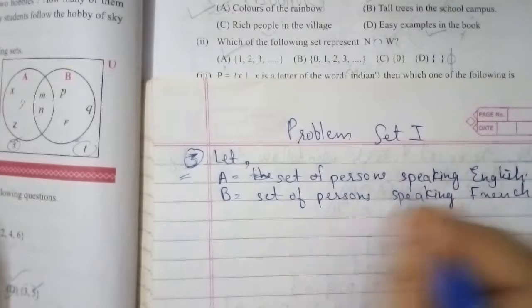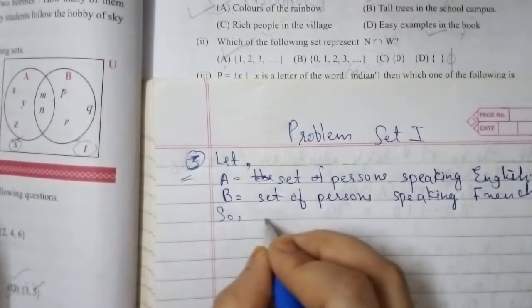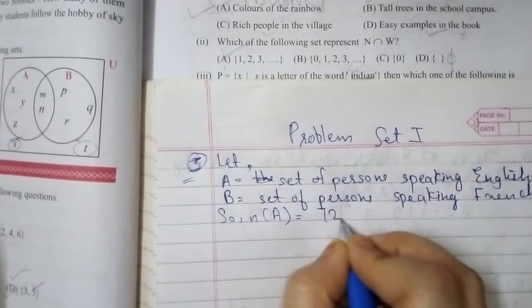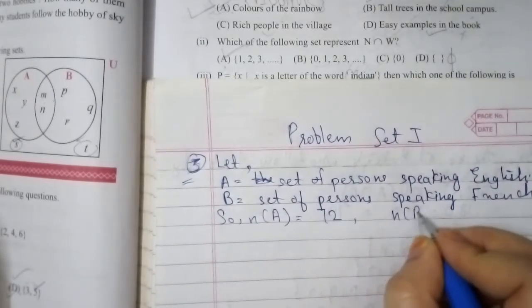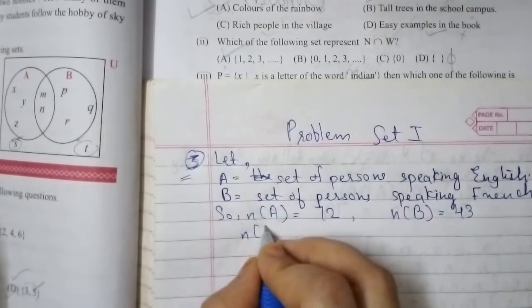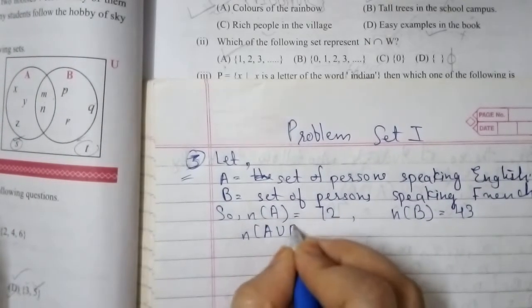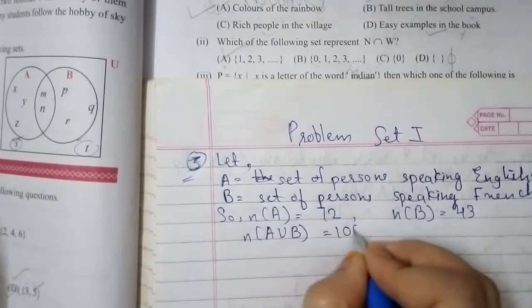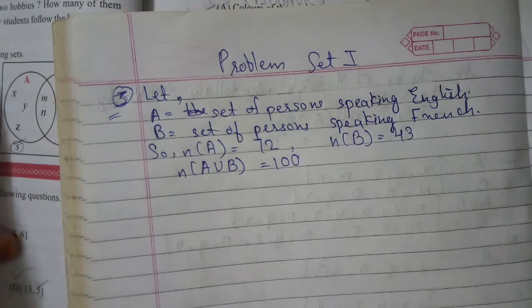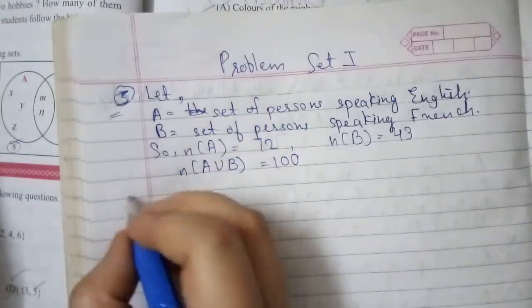So the number of elements in set A is given as 72, the number of elements in set B is given as 43, and the number of elements of the union set, A union B, is given as 100.